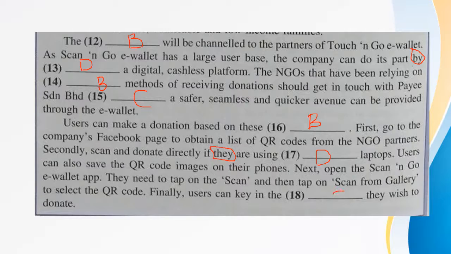It is C, amount. You select the code already, right? You key in the amount you wish to donate. Amount refers to the money users want to donate. It's incorrect for us to use number, fractions, or quantity. The money here, so we use amount.